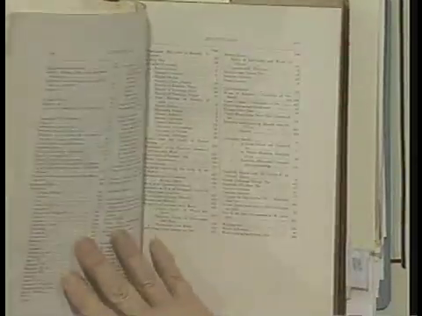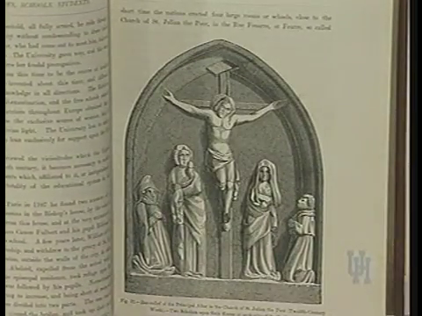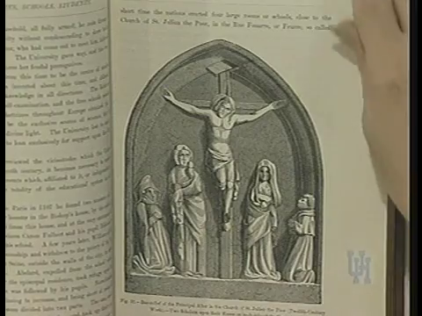I didn't mean to bring 2 of Lacroix's books with me, but I did. Here is another book by Lacroix called Science and Literature in the Middle Ages, Science and Letters in the Middle Ages. And these are all the engravings. This is on the schools. Here's a crucifix.